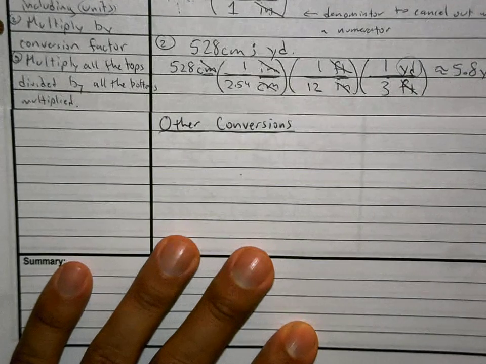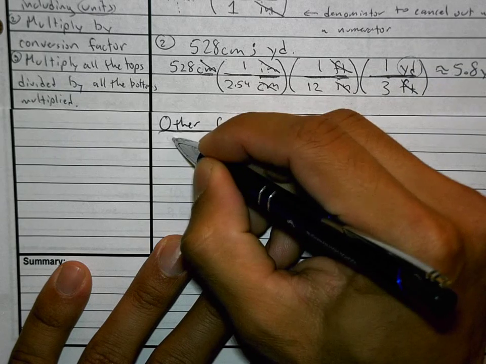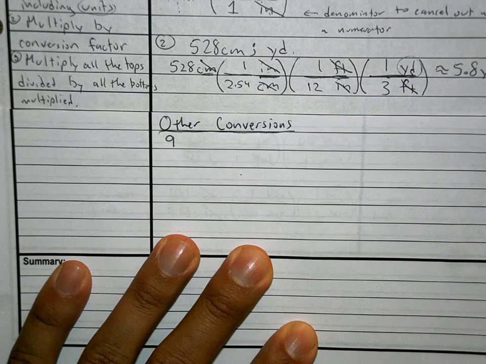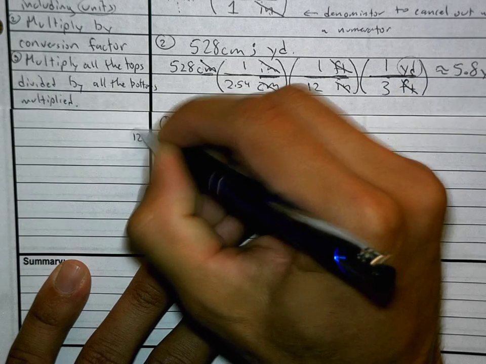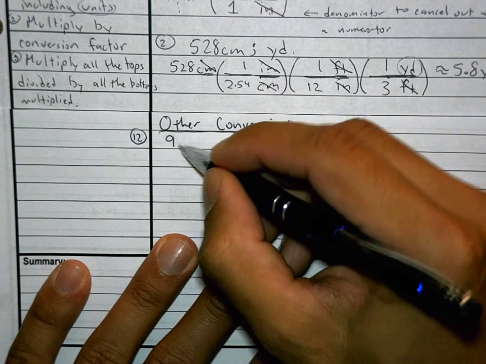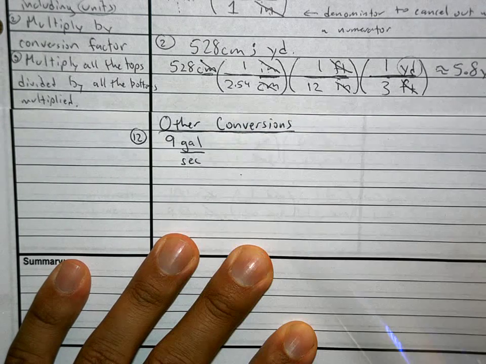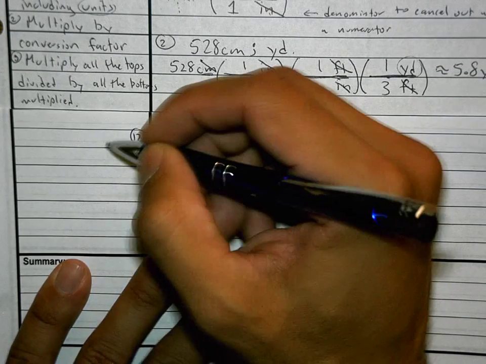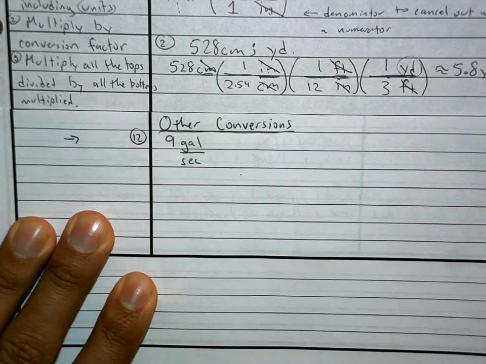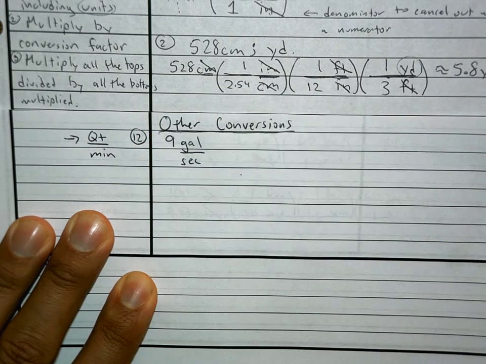So what we're going to do on the second half of 1.5 is we're going to start changing things that are already in units. Like, for example, I'm going to put a number 12 right here in parentheses. And it's going to say 9 gallons per second. And it's going to ask you to convert this into quarts per minute.